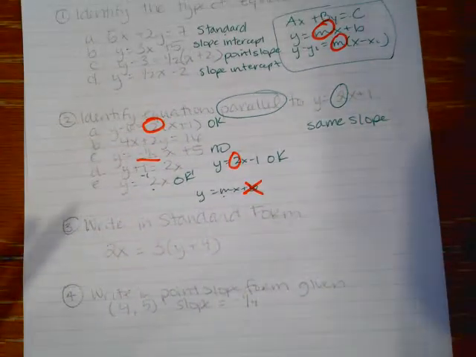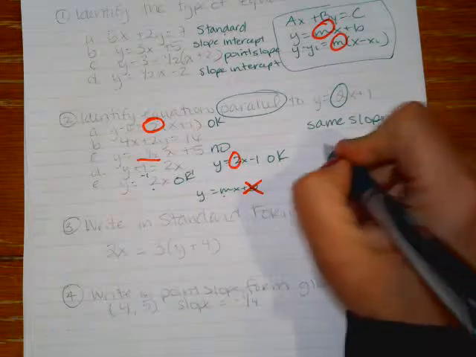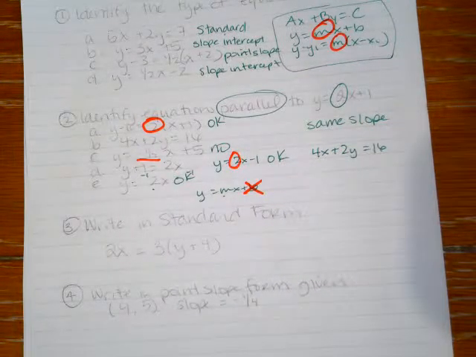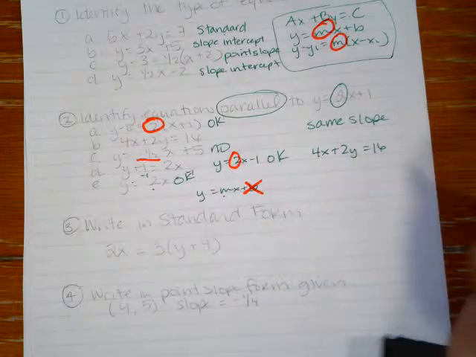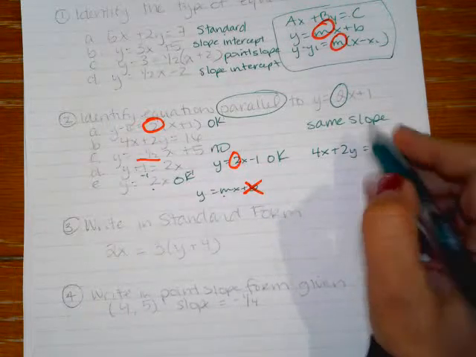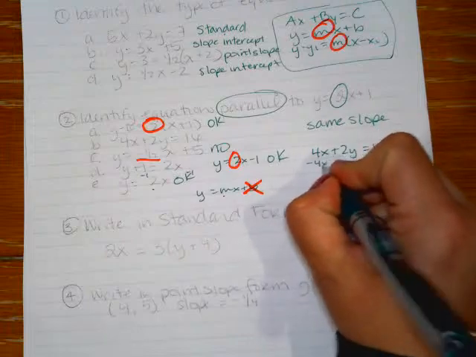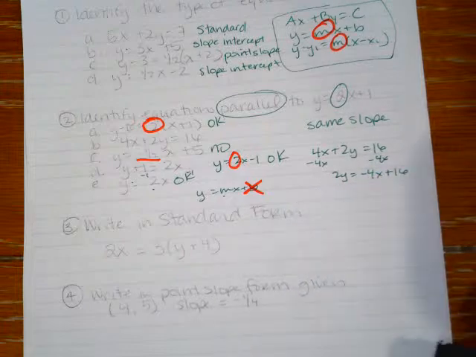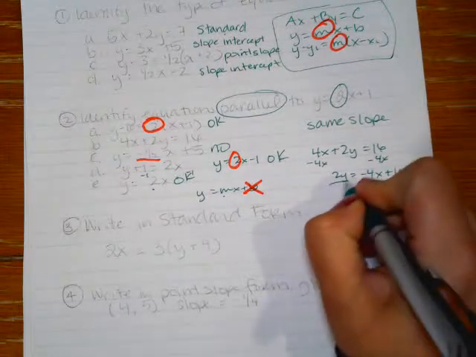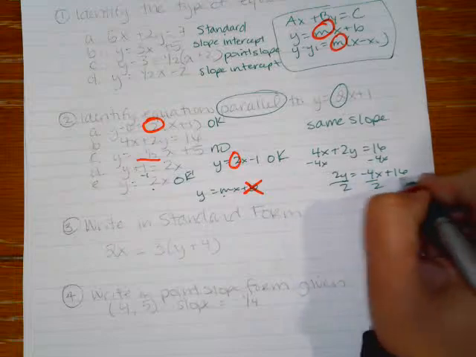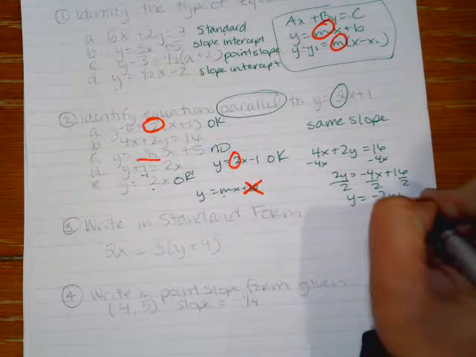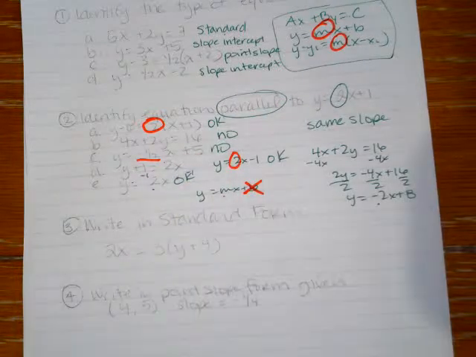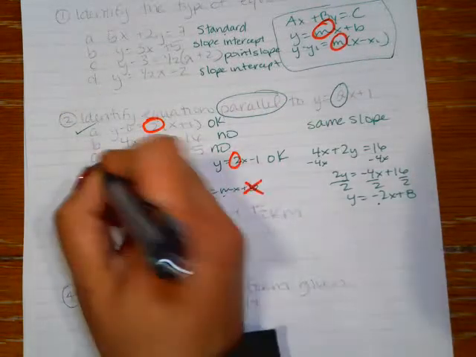I'm going to come back to this one in standard form right here. I'm going to write it over here. 4x plus 2y equals 16. And we need to put that into y equals mx plus b to see if our slope works out. So we're going to subtract 4x. And I'm going to get 2y is equal to -4x plus 16. I'm going to divide both sides by 2. And I get y equals -2x plus 8. -2 is not what we're looking for, so this guy is no. So we have yes, and a yes, and a yes.